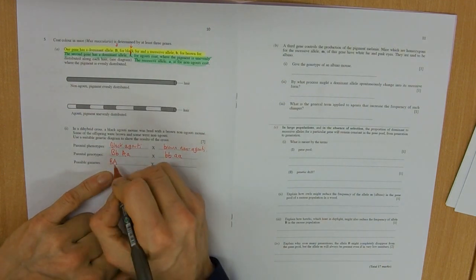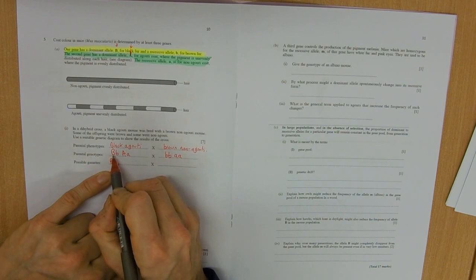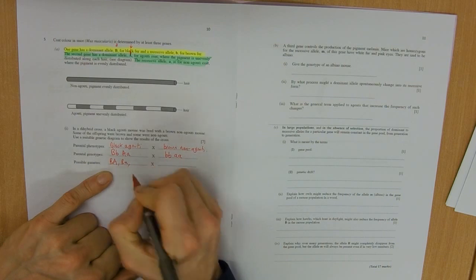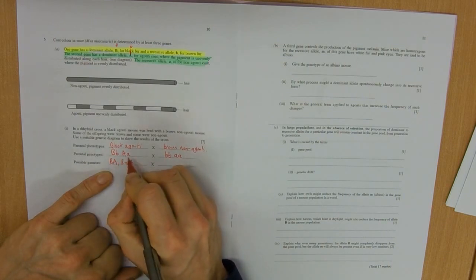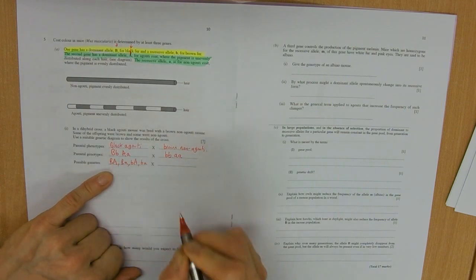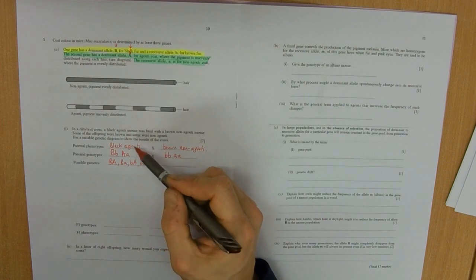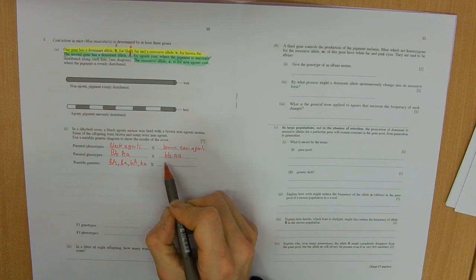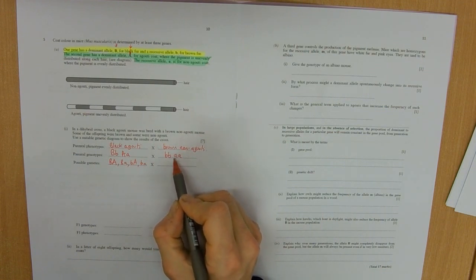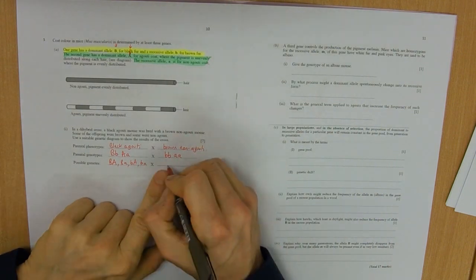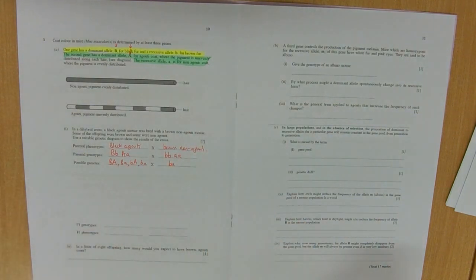So that's one possibility. But it could have been that copy of that B and that little a, possibly. Or it could have been the little b and the big A, or it could have been the little b and the little a. So that parent has 4 possible gametes. Here we're tempted to do the same thing. It could be a little b and the little a, or a little b and the little a, or a little b and little a. That sounds ridiculous, doesn't it? There's only one possible gamete there.